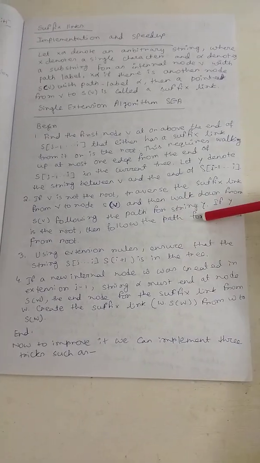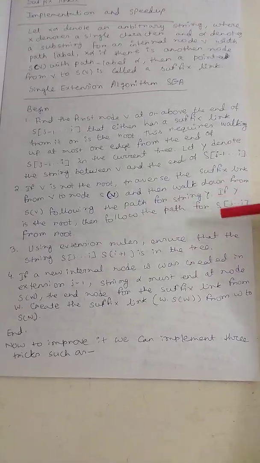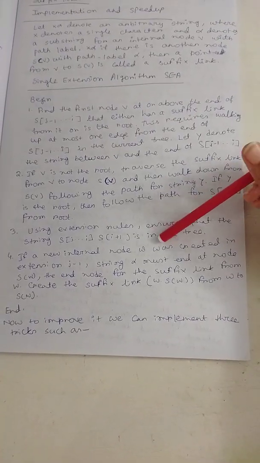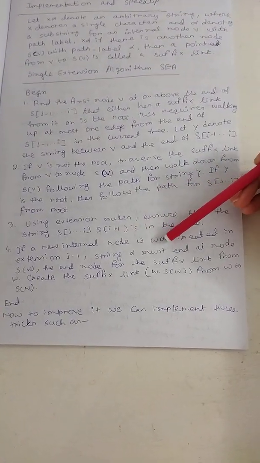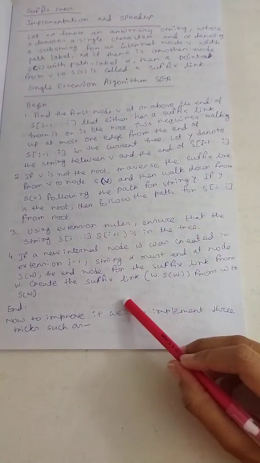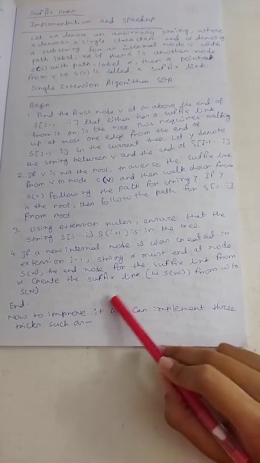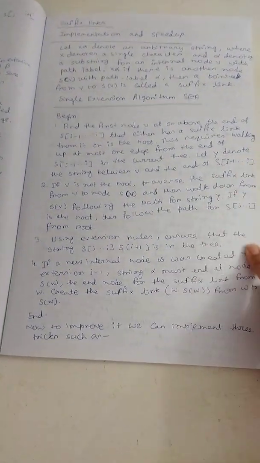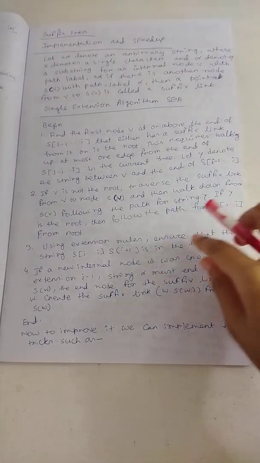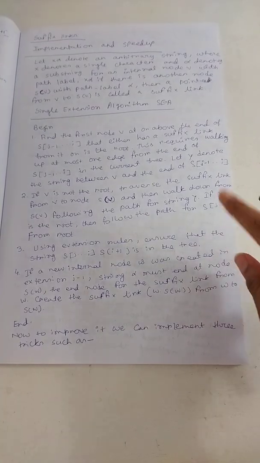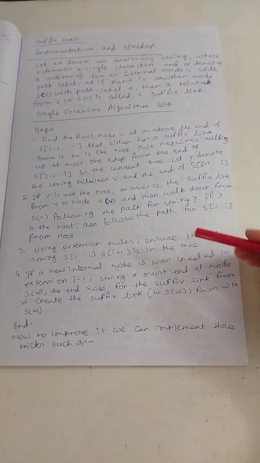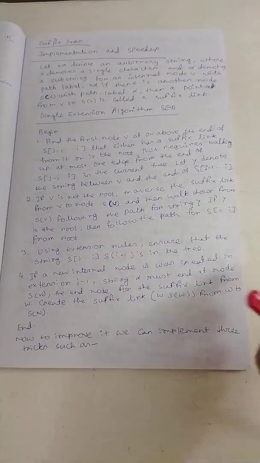For the fourth step, if a new internal node w was created in extension j minus 1, string alpha must end at node s(w). So it will create the suffix link from w to s(w). This is the single extension algorithm. The main thing is we have to traverse from the root and cover all the suffix links. We have to make sure that S[j..i] is in the tree.